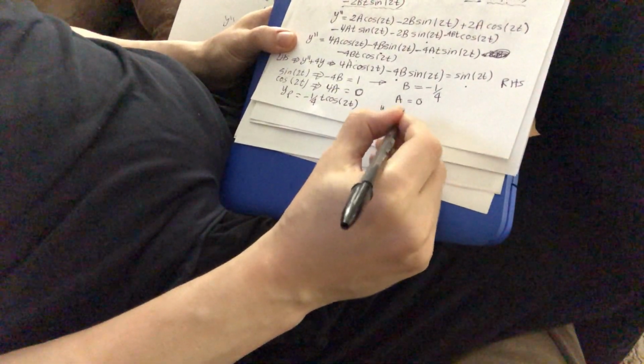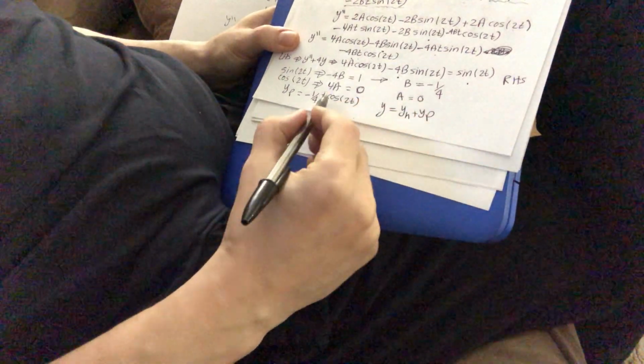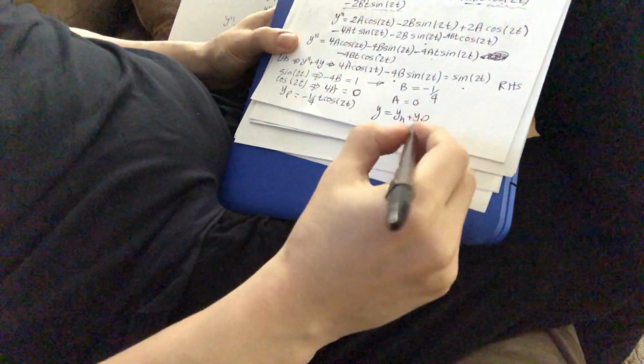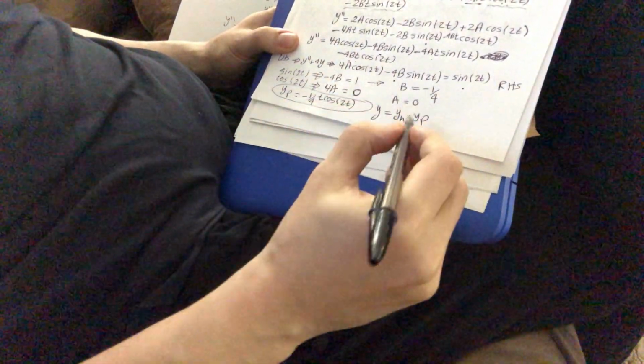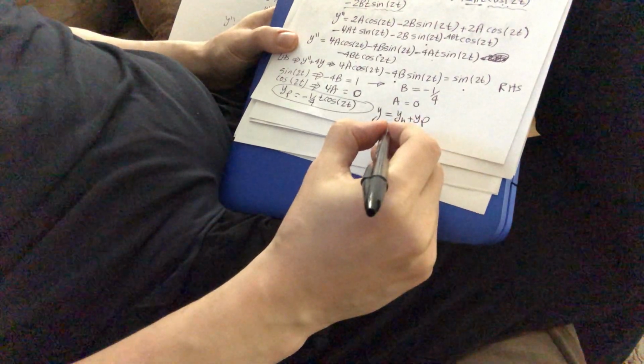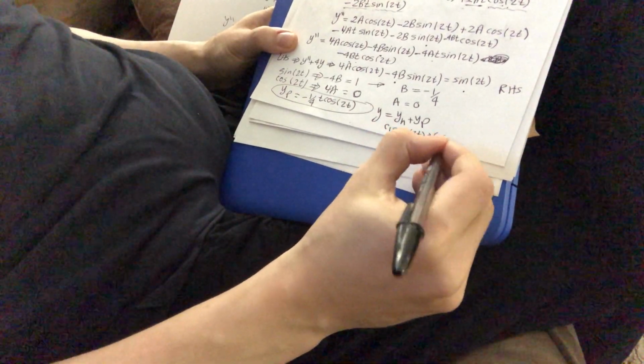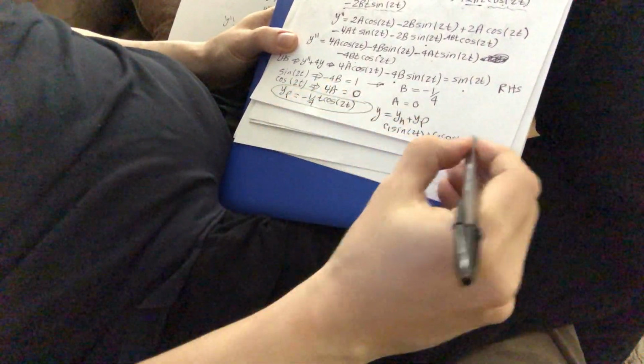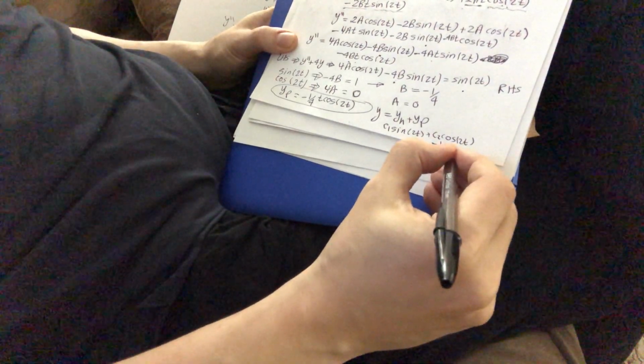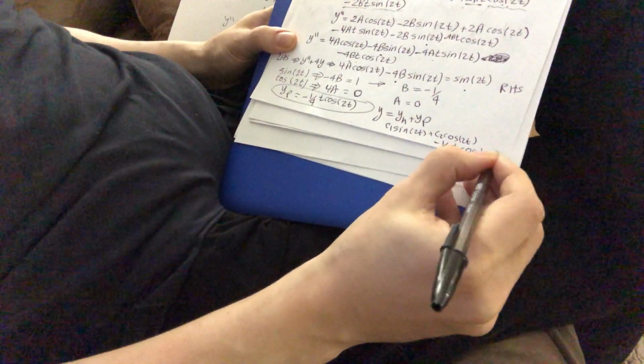Y is YH plus YP, so you add the homogeneous to the non-homogeneous. So eventually the answer would be C1 sine 2t, C2 cosine 2t, minus 1 over 4 t cosine of 2t. That's your final solution in this case. Good? So it was a little bit different than the first one.